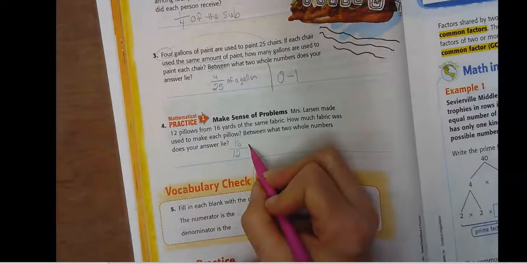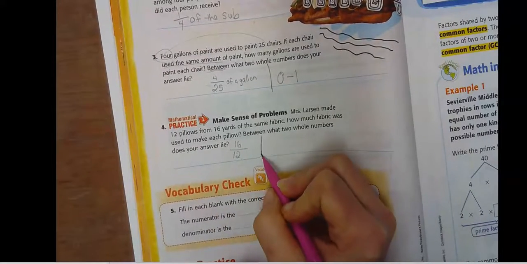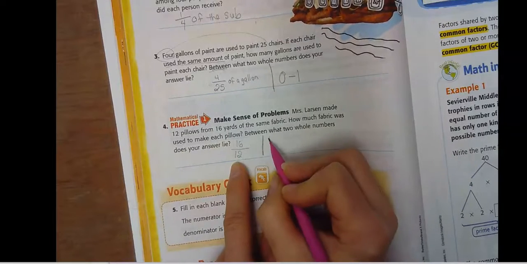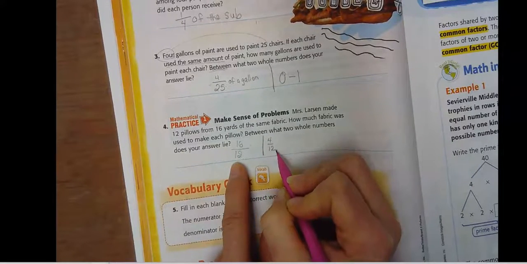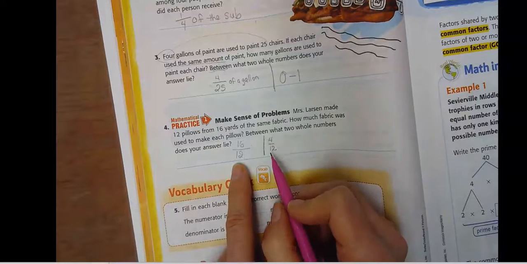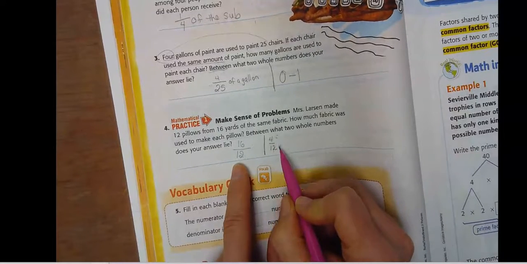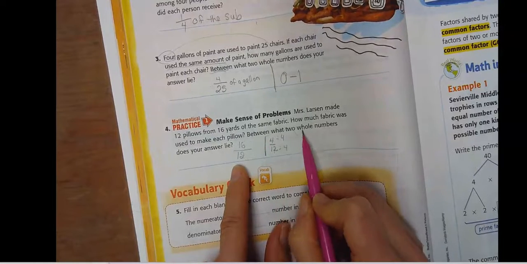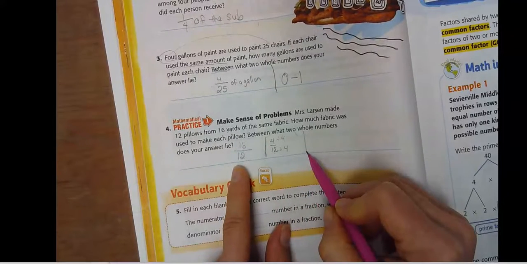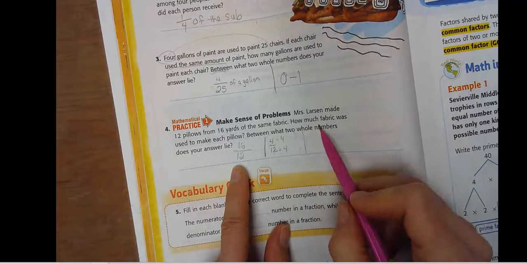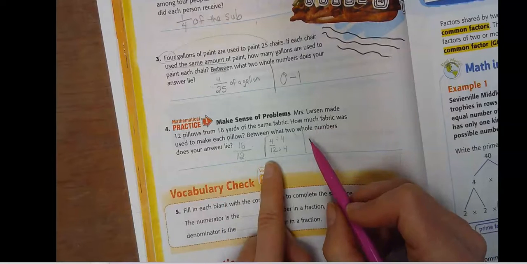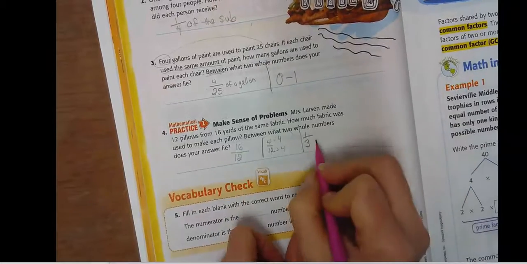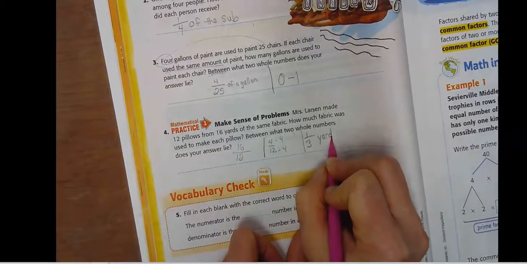All right, let's simplify it. Well, we know if she makes 1 whole pillow, that takes out 12/12. We will have 4/12 left over. But you should see that you can simplify this fraction. Divide top and bottom by 4. Keep your whole number. We have 1 whole yard and 1/3. And this would be of a yard to make 1 pillow.